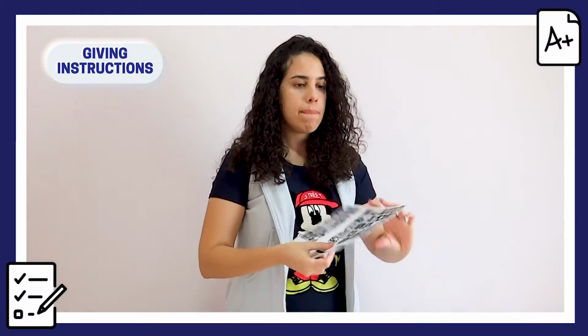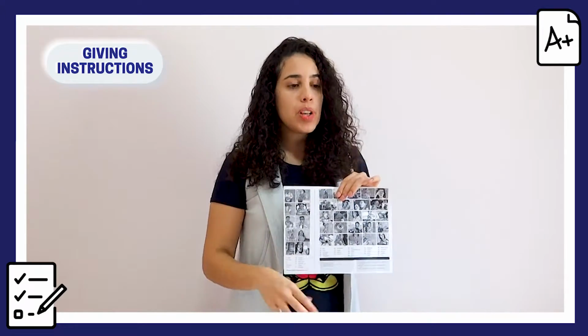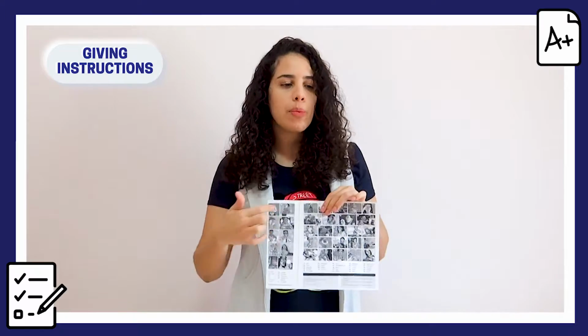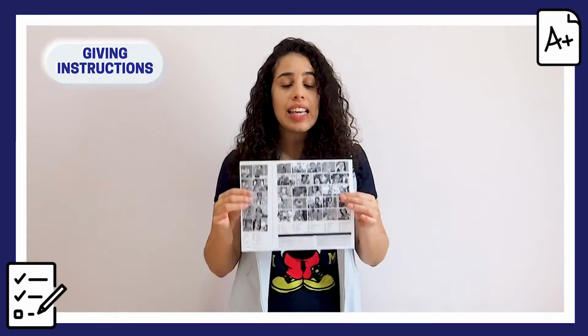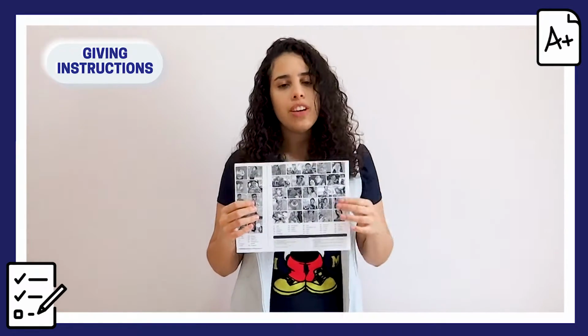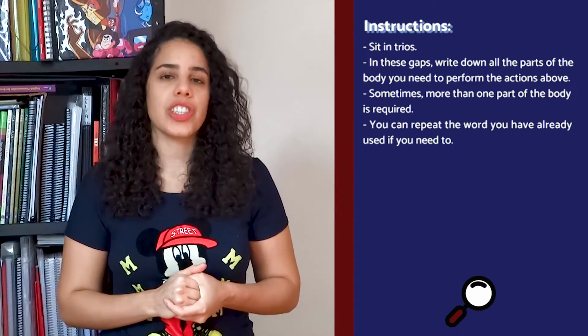Then you tell them, sit in trios. In these gaps, write all the parts of the body that you need to perform the actions above. Sometimes more than one part of the body is required. And you can repeat the word you have already used if you need to. So these are the instructions.